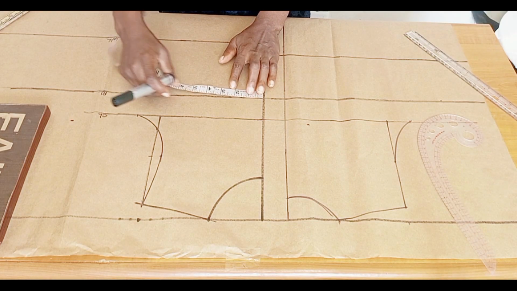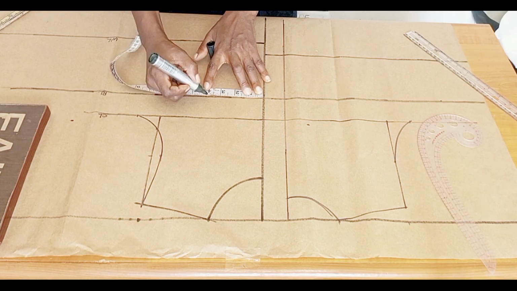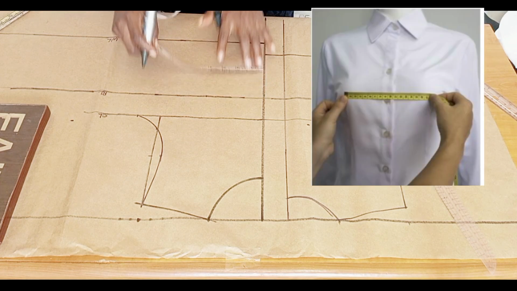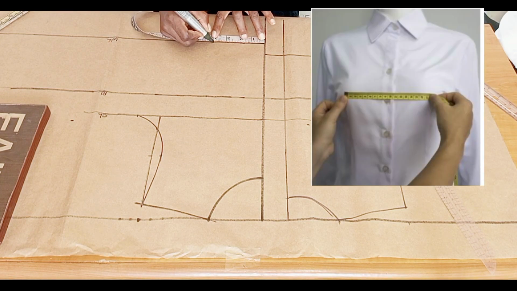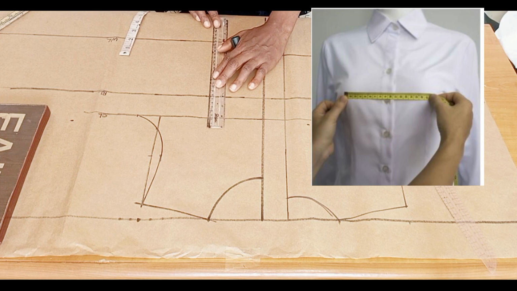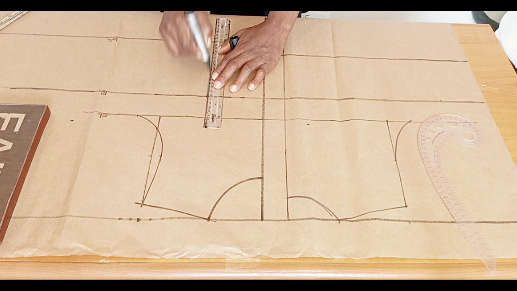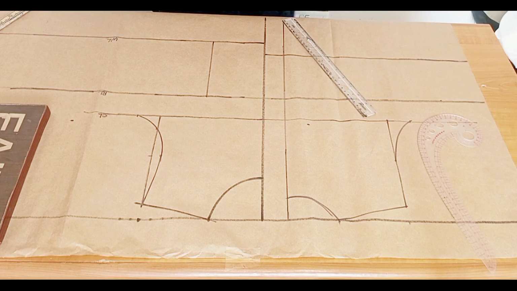Okay, next I'm going to take my bust to bust measurement, nipple to nipple measurement, divide by 2 at my bust line and my waistline of the front side. Okay, and then I'm going to take my dart of 1 inch on both sides.